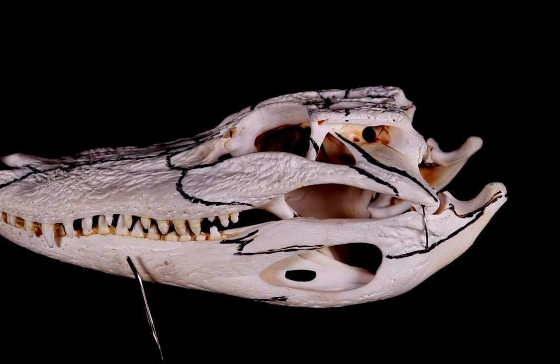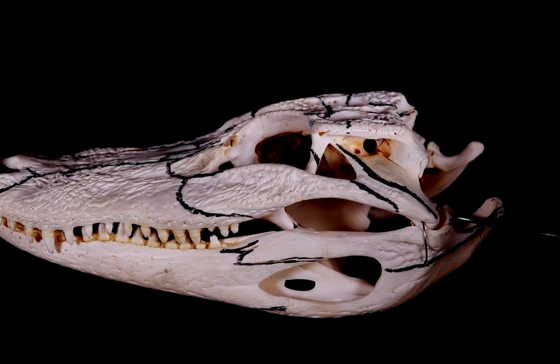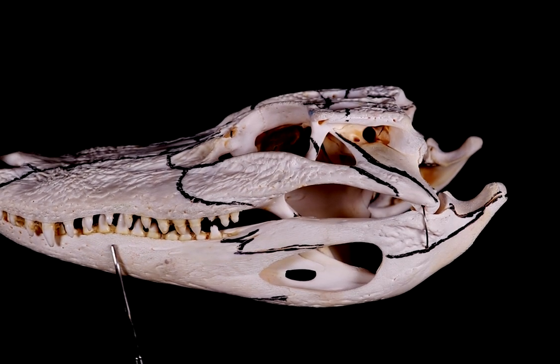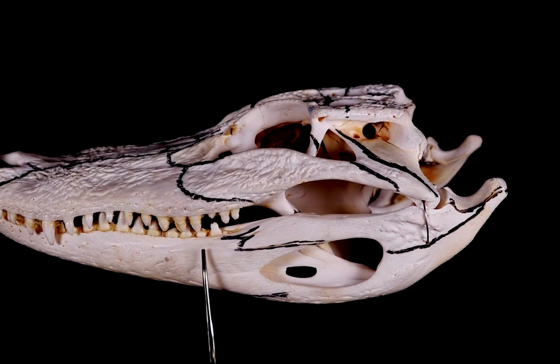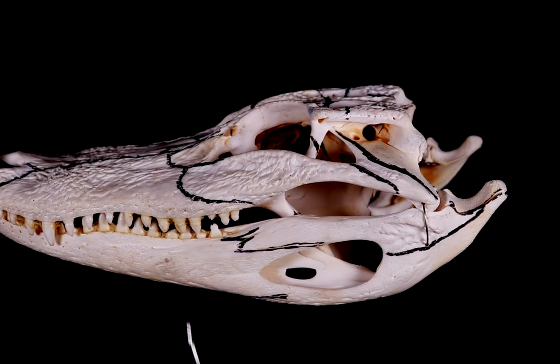Right? Then if we go ahead and we look at the lateral view, we can see the lower jaw here is broken up into 1, 2, 3, 4 bones. Okay, so this one here is the dentary bone. This is the dentary bone. It's the one that houses the teeth. So this is the dentary bone.